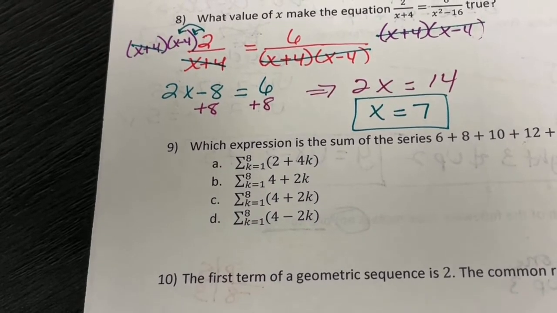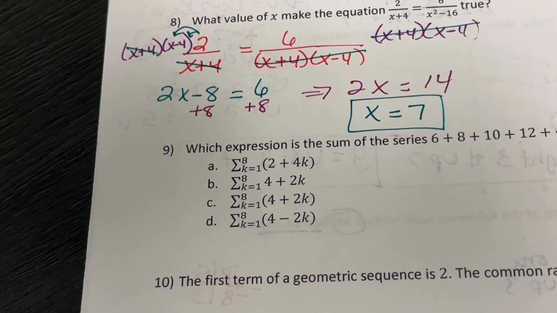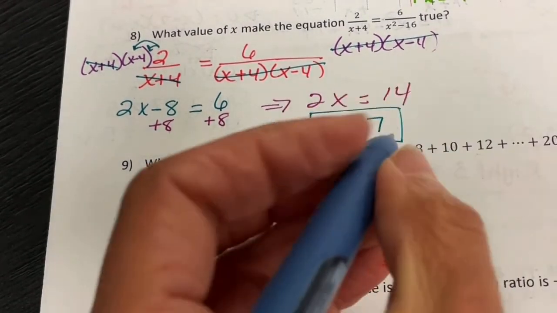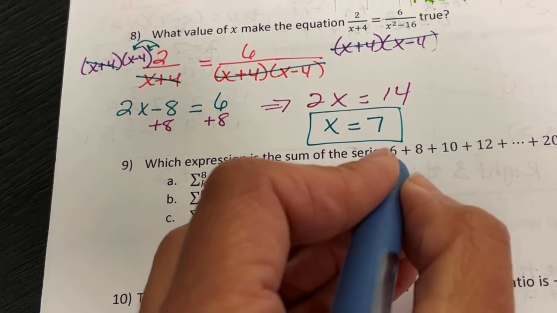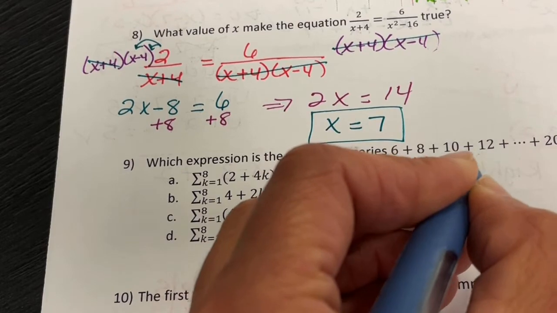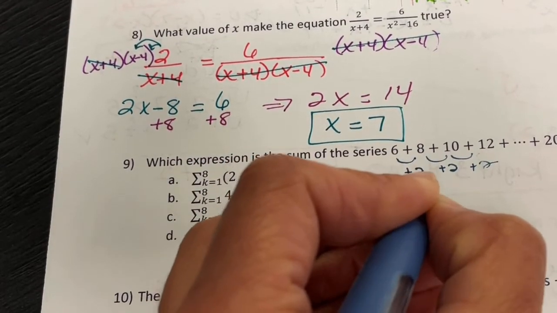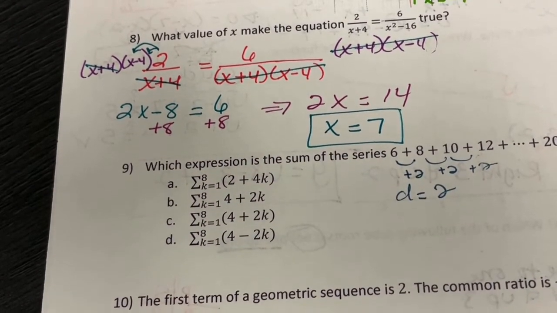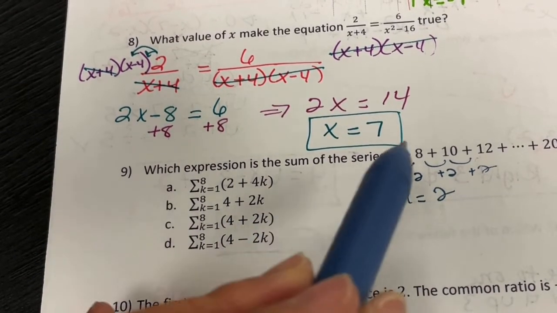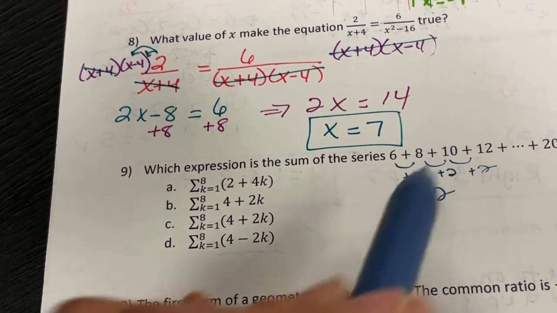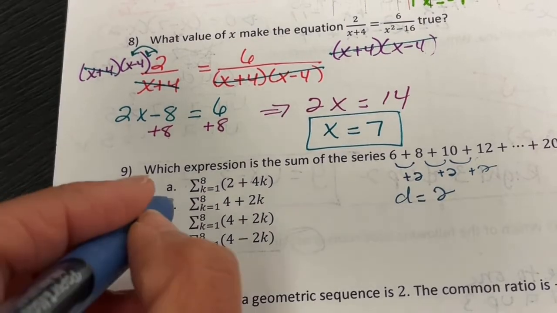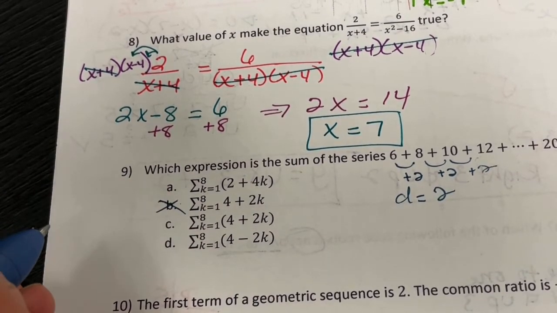Number 9, a sum. Which expression is the sum of the series 6 plus 8 plus 10 plus 12 plus ... plus 20? Okay, so we need to tell if it's arithmetic or geometric, and it looks like we're adding 2 each time, and we are. So it's got a common difference of 2. So whatever is in parentheses here with this summation notation is the explicit formula of that arithmetic sequence. And because B doesn't have parentheses, it's not B. It's got to be in parentheses.